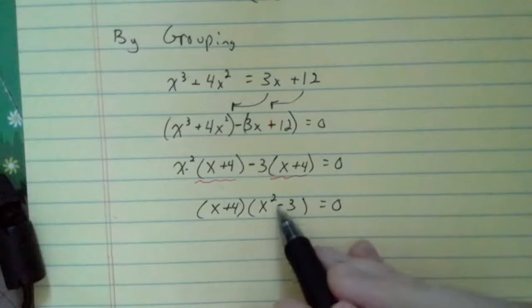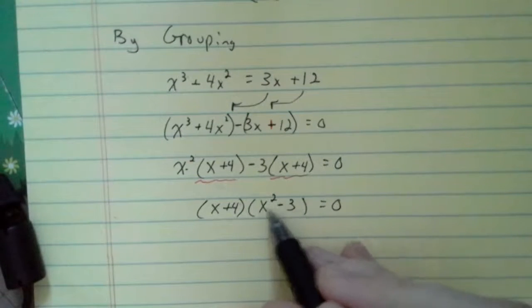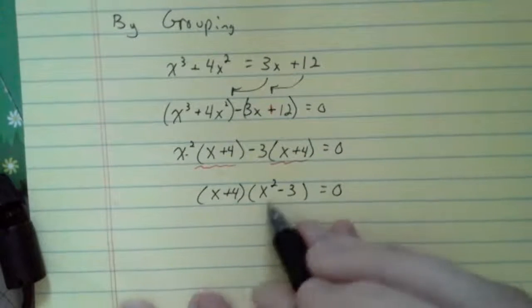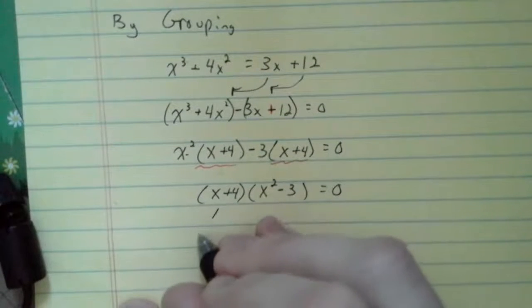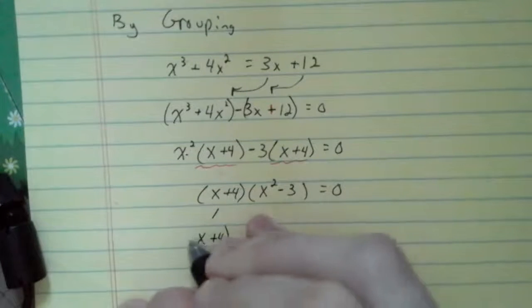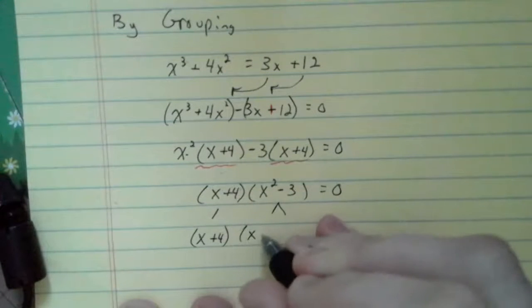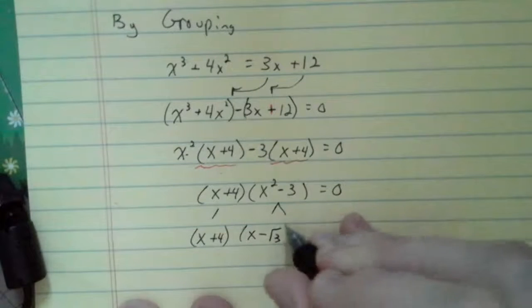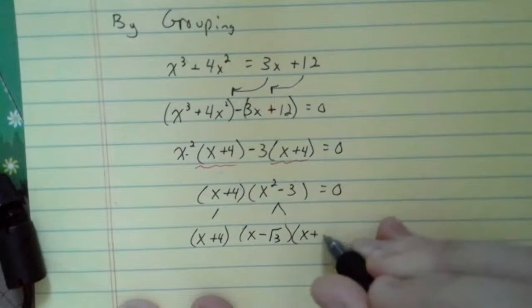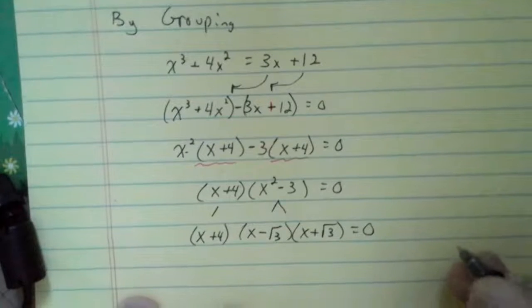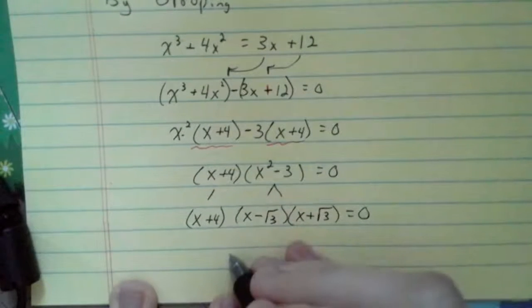Real quick, I'm going to check this one because it's degree 2. Is this a difference of 2 perfect squares? Well, I guess I could do it that way, right? So I'm going to keep factoring this one. I'm going to bring down the x plus 4. And then here, this x squared minus 3, I'm going to make it x minus the square root of 3 and x plus the square root of 3 equals 0.